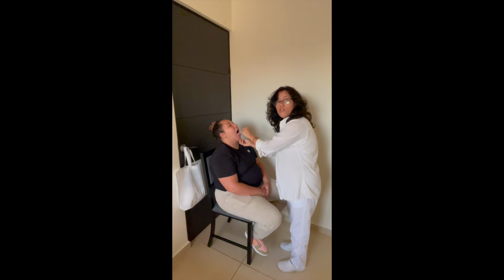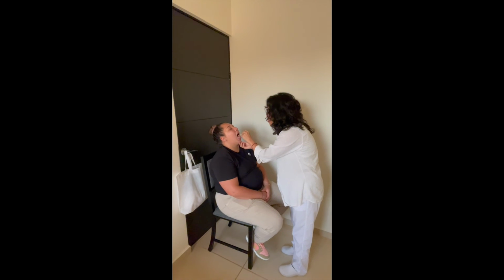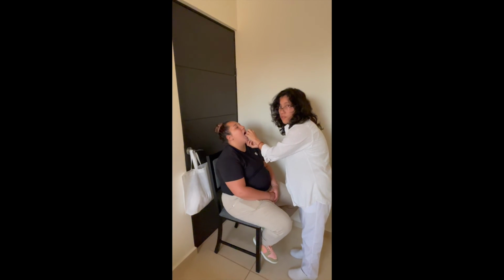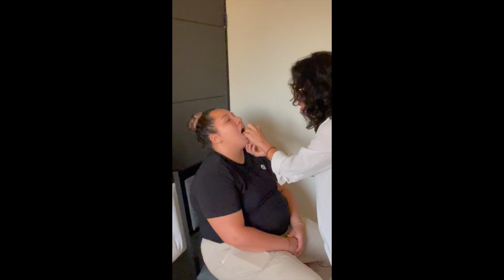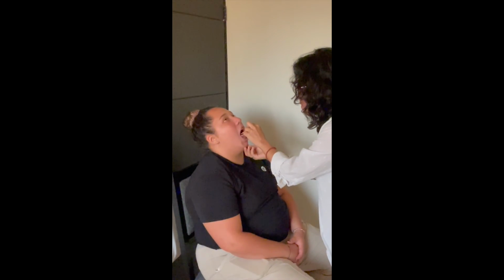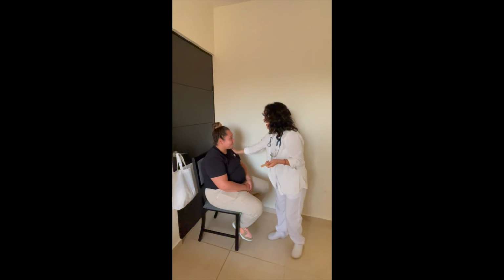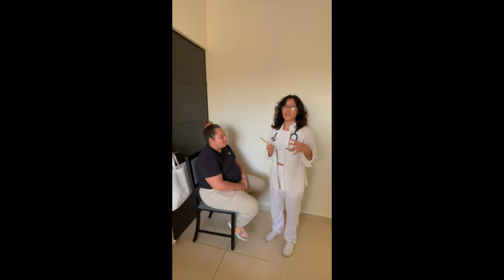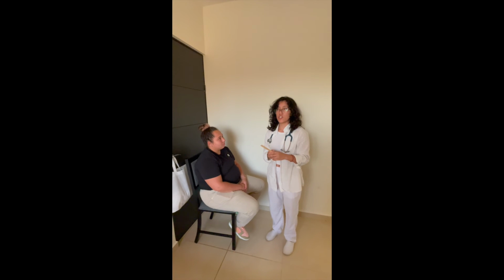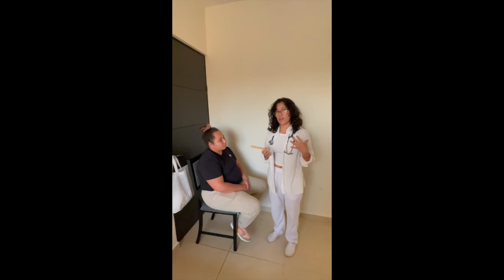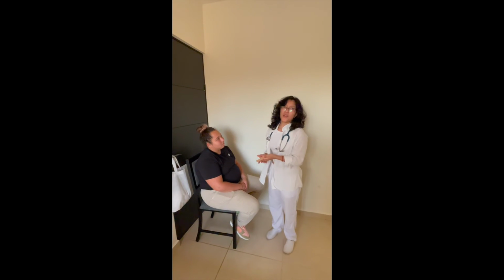And to test for the gag reflex, I'm going to try to touch the back of the pharyngeal wall. There we go. However, it is completely normal for a patient to not have a gag reflex. In this case, she had one.